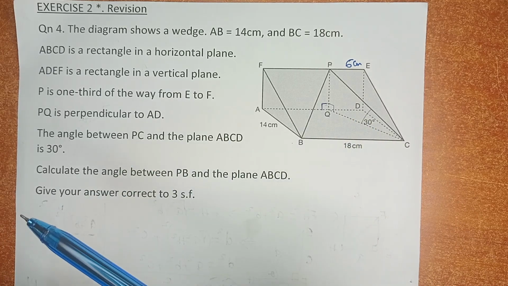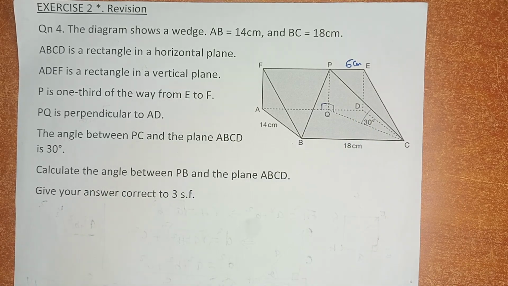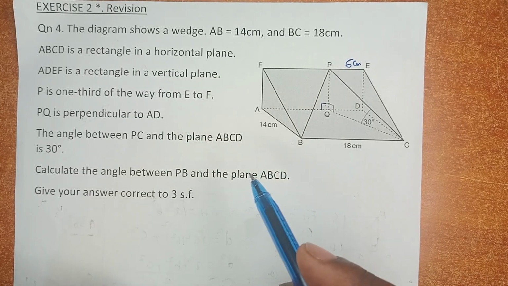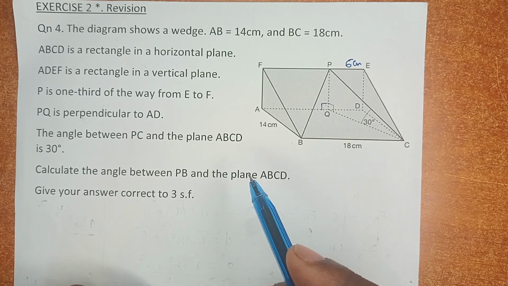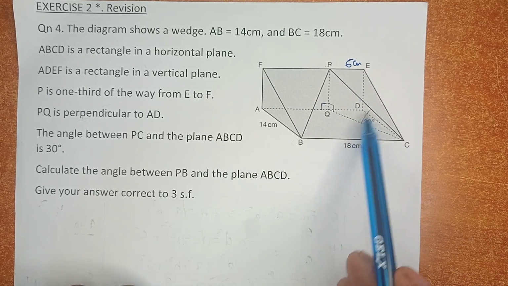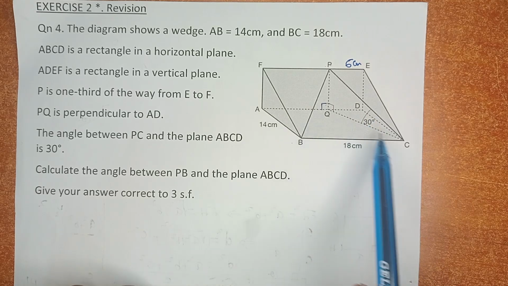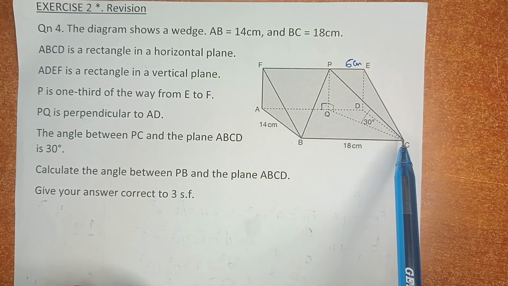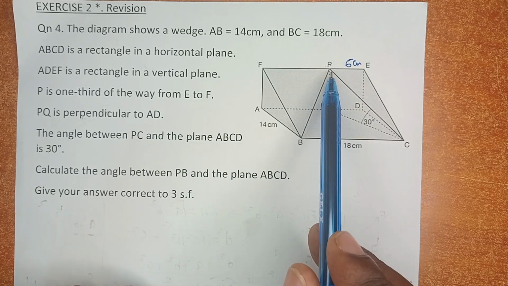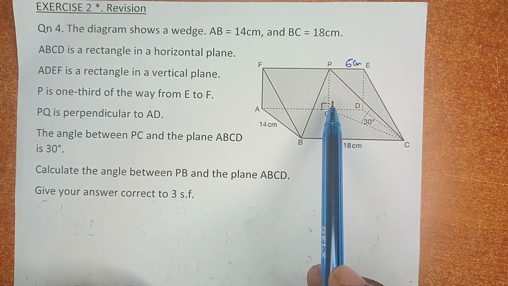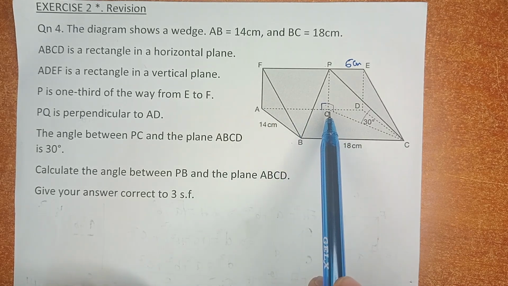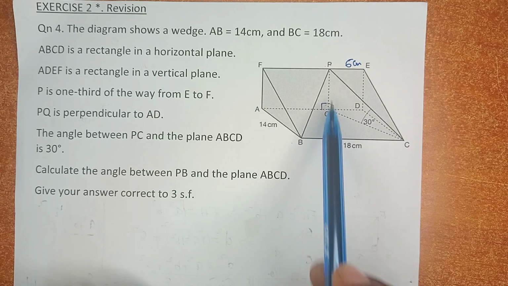Again, the bottom plane. One thing we must know is that in triangle PQC, that is where we find the 30 degrees. QC represents the bottom plane, and PQ is the height of this particular prism, or the perpendicular height of the wedge-shaped prism.